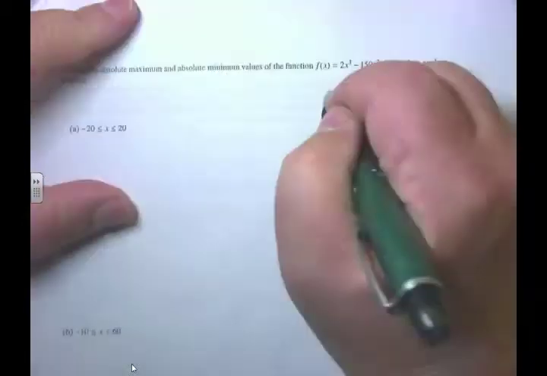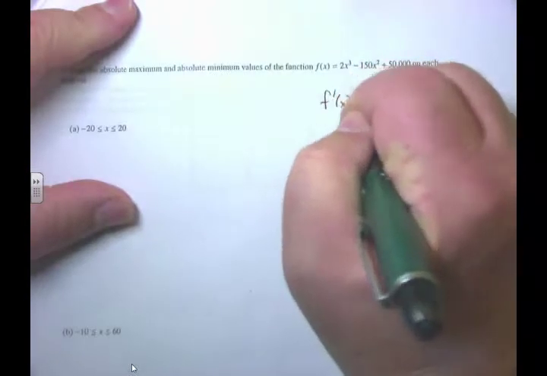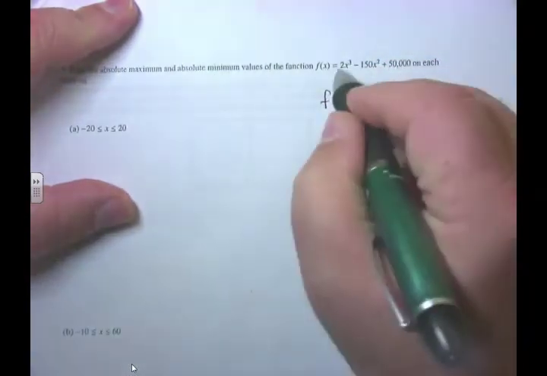Find the absolute maximum and absolute minimum values of this function f of x equals 2x cubed minus 150x squared plus 50,000 on each interval. All right. How do you find absolute maxes and mins? First thing you've got to find is critical numbers. How do I find a critical number? First thing I'm going to do here is take the derivative, set it equal to 0, and solve.